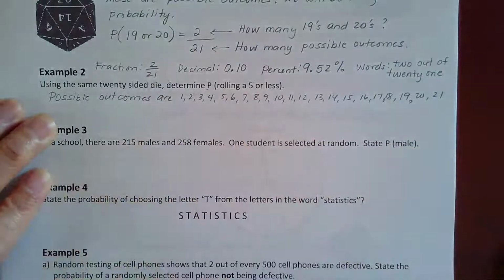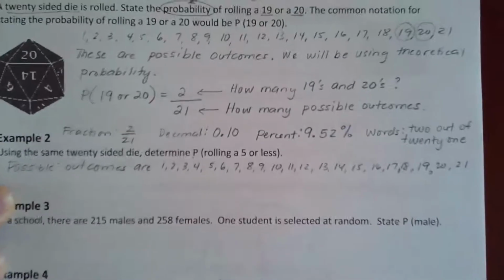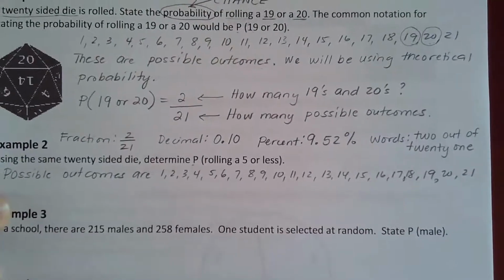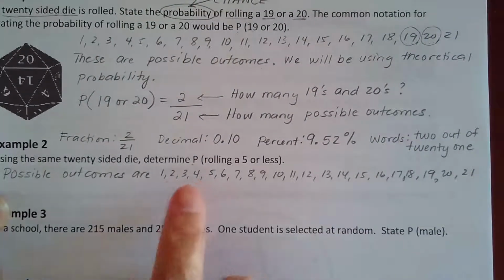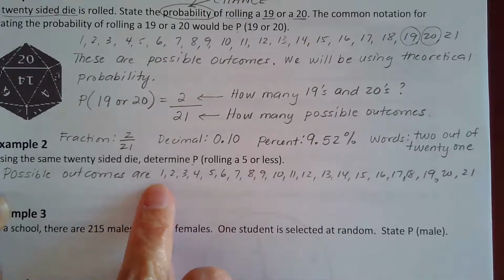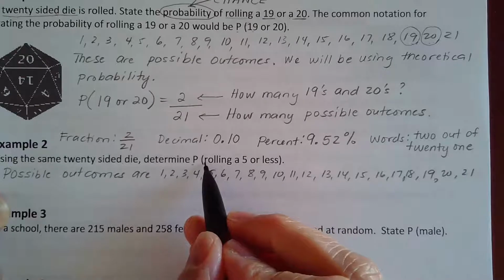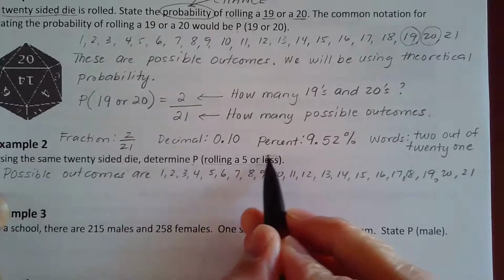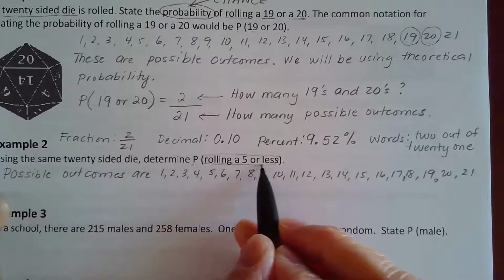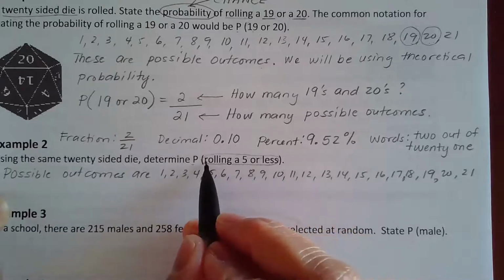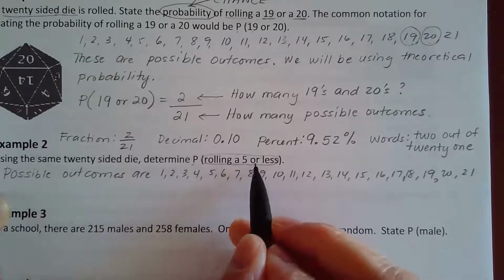Okay, so these are all of our possible outcomes. I'll bring it closer so it's probably better. So these are all possible outcomes from 1 to 21. This is called the event. This is the one that we're interested in, rolling a 5 or less.